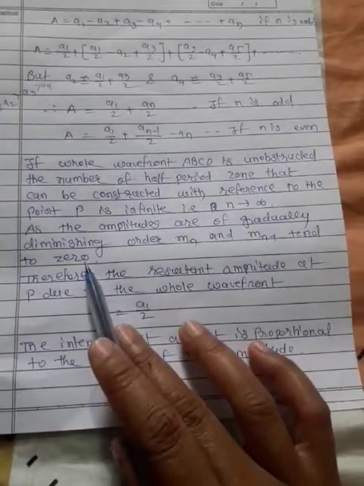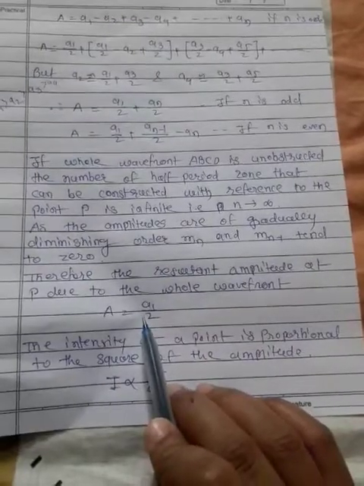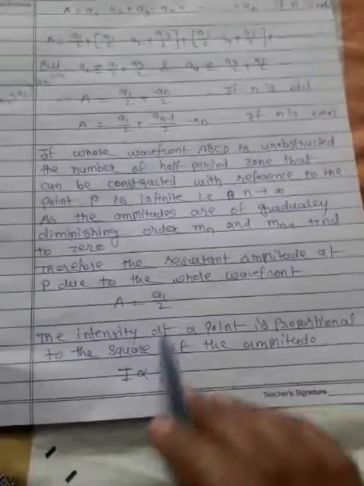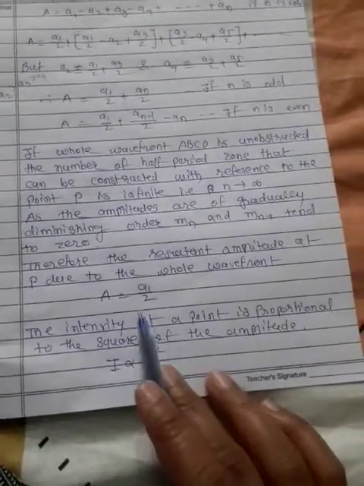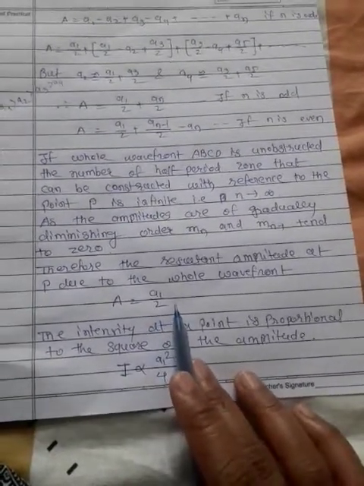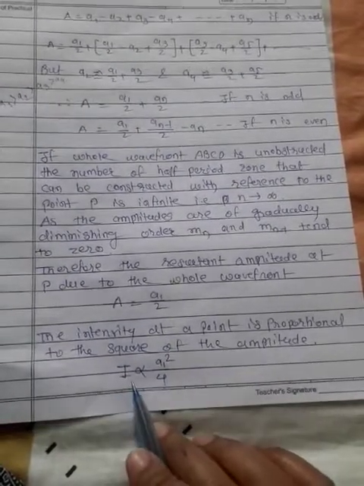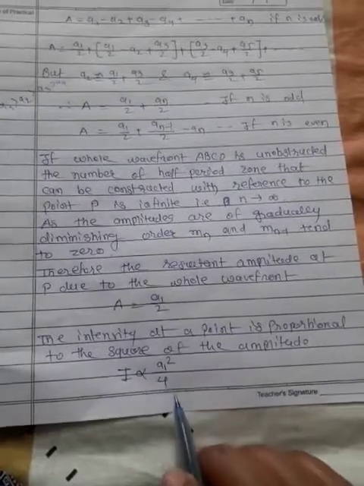Therefore that tends to 0, and finally we get the amplitude A equal to A1 by 2, and the intensity at this point is nothing but A squared. Therefore the intensity equals A1 squared by 4.